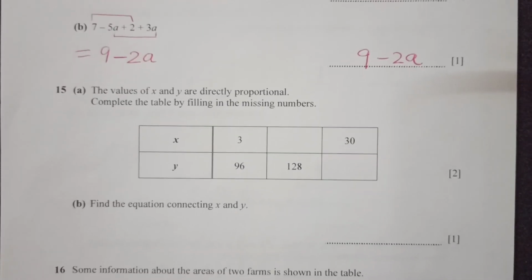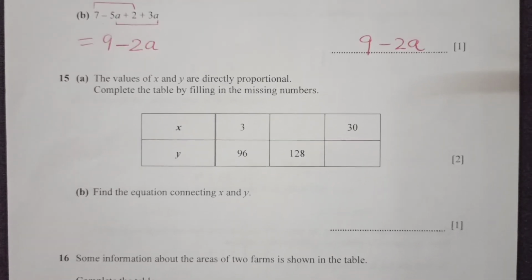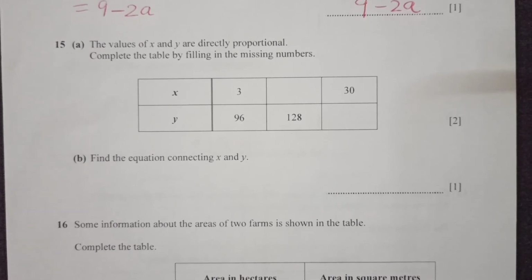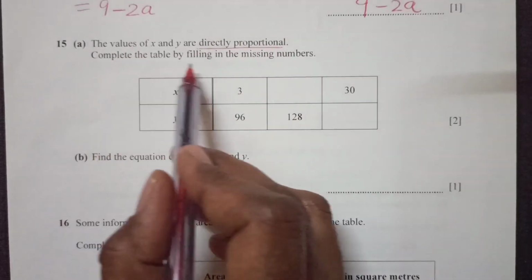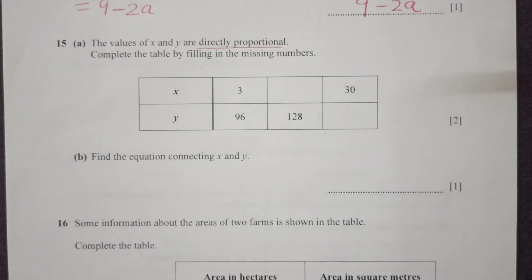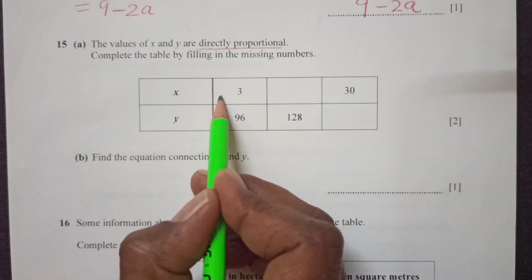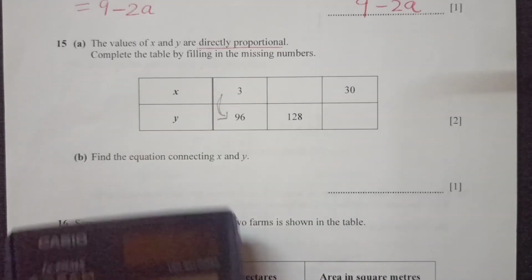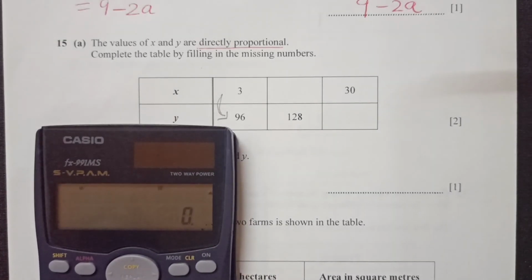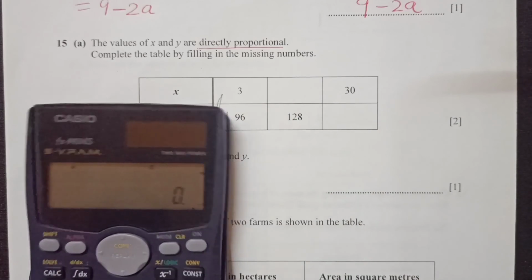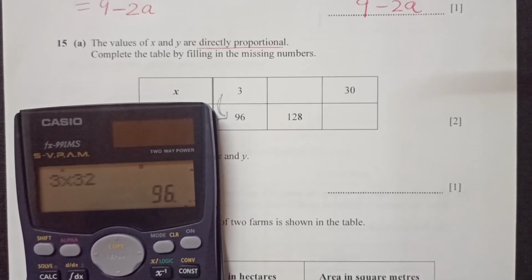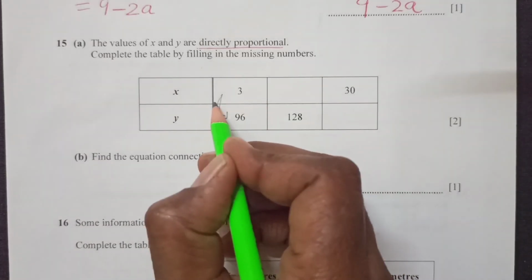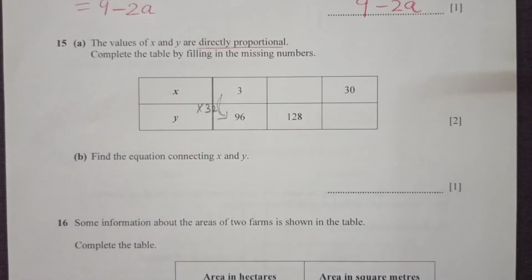Okay, now number 15, part A. The values of x and y are directly proportional. Complete the table by filling the missing numbers. So we need to fill these missing numbers here. Because x and y are directly proportional, we need to see what the relationship is. So we have 96 divided by 3, so we got 32 here. That means if we multiply 3 by 32, we are going to get 96.